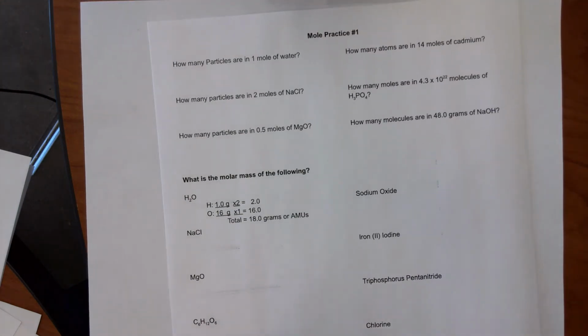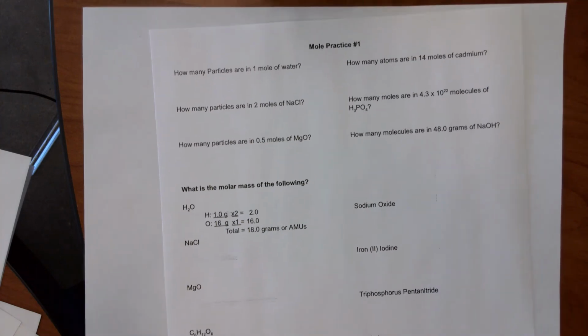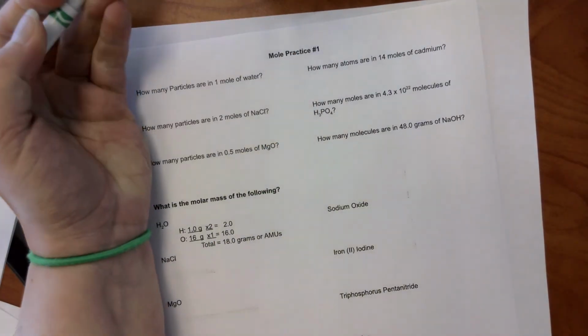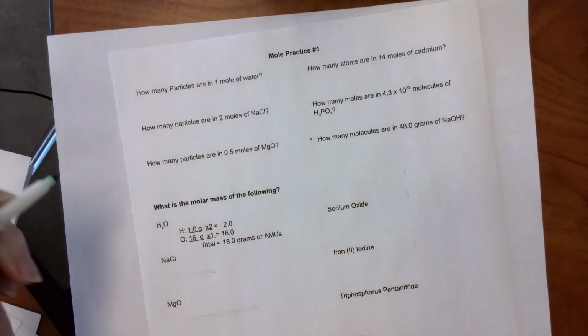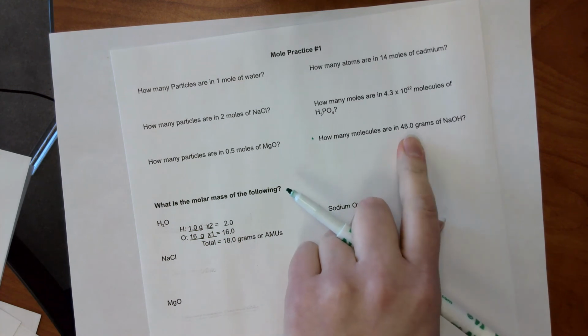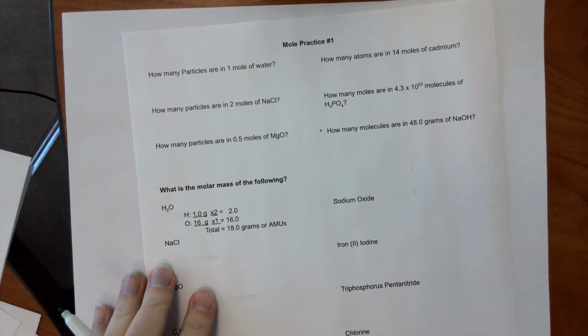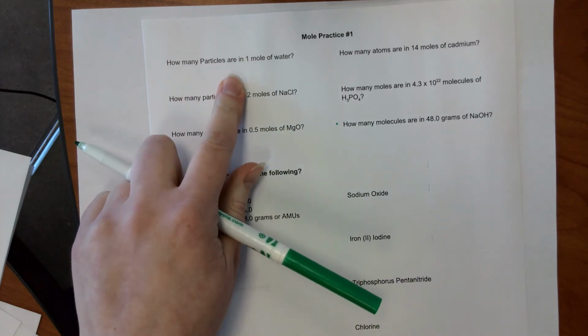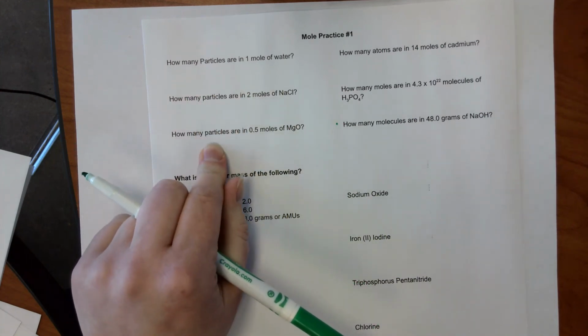I'm Miss Aninga, and I saw some people were having some trouble on their mole practice number 1. So I thought I'd jump in here and see if I can help a little bit. Specific ones I saw were how many moles are in 48 grams of NaOH, as well as things like how many particles are in each.